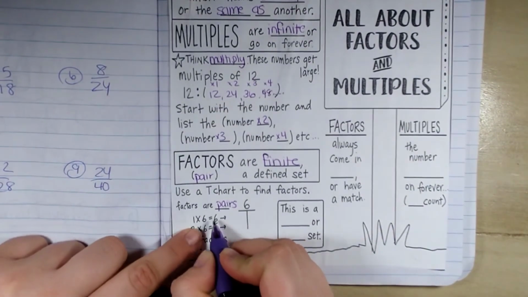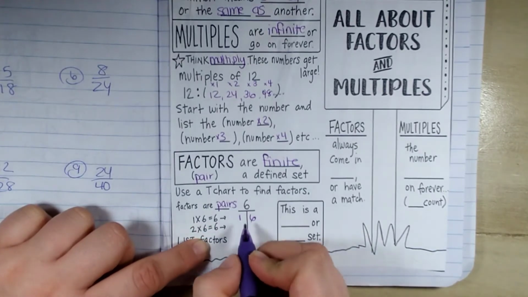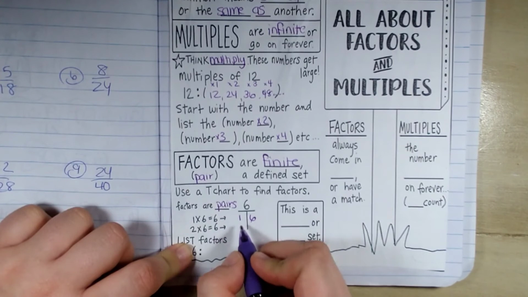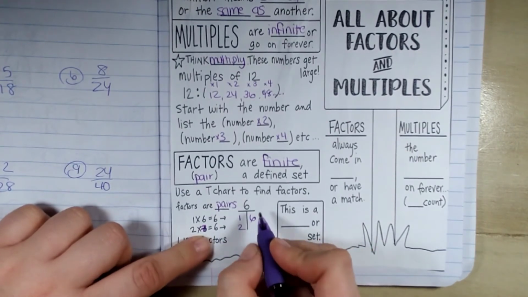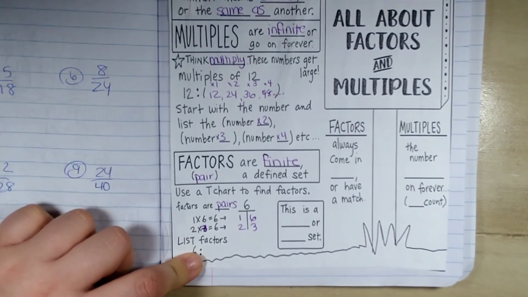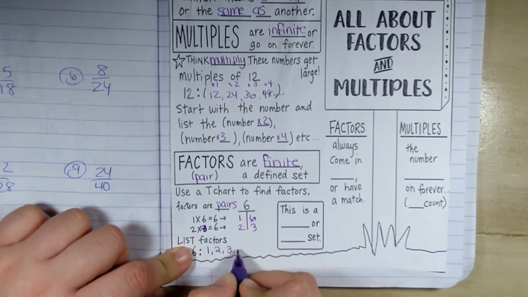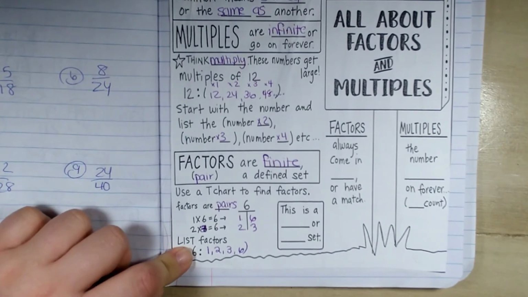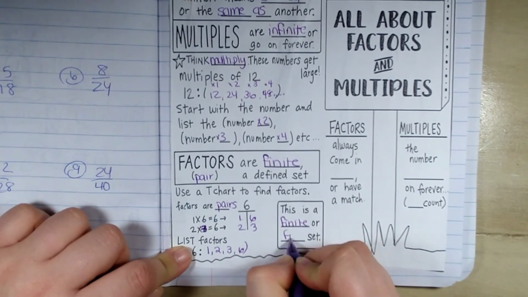Okay, so 1 times 6 is 6. That would be two factors. 2 times, this should say 3. 2 times 3 is 6, and that's it. So my factors are 1, 2, 3, and 6. This says 6, this should say 3. That is a typo. So this is a finite or fixed set, meaning that's it.